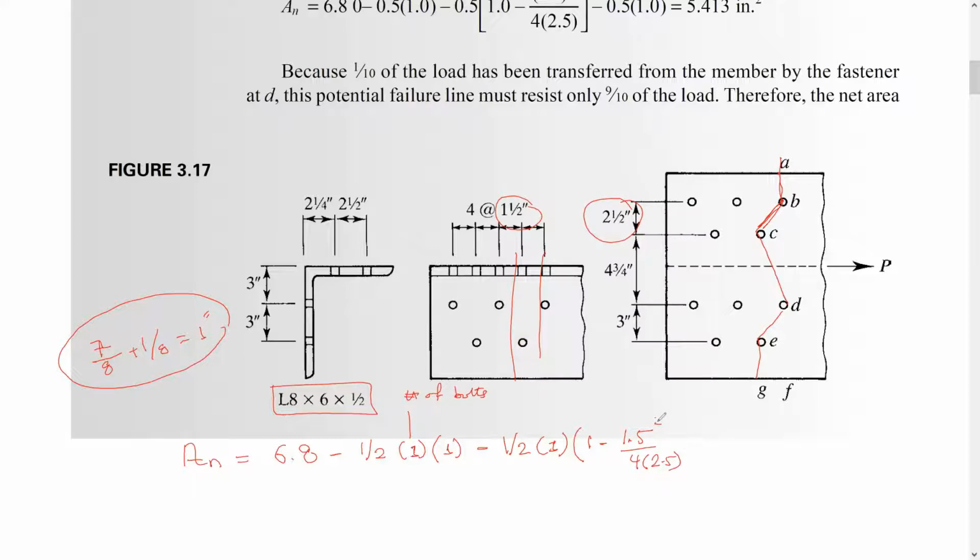Okay, this is square. Minus, so we do have another inclined line here. So it's 1/2 times 1 number of bolts times 1 the original diameter or hole diameter minus what is the s here, it's the same as this, so it's going to be 1.5 square over 4 times g.